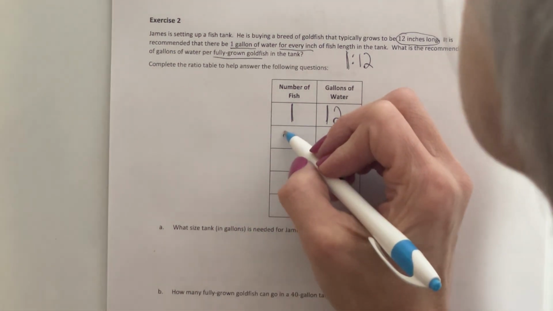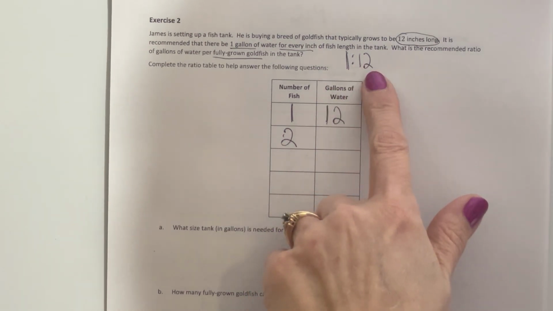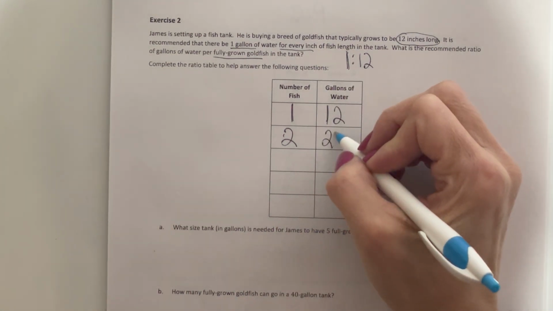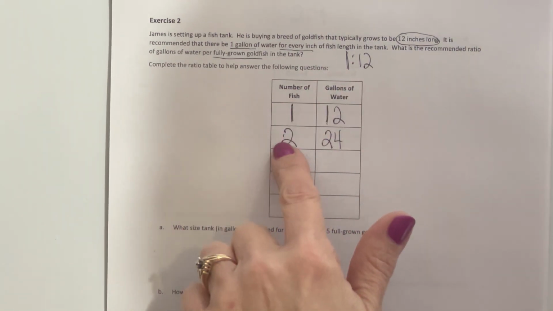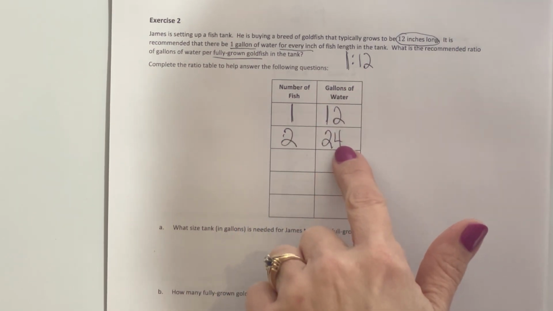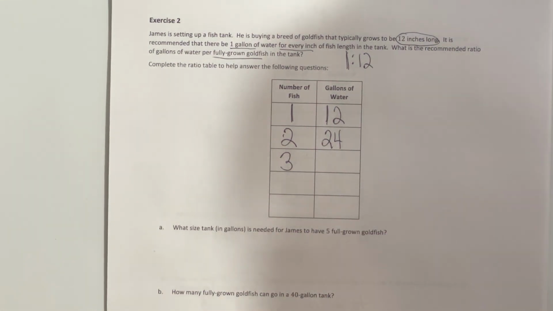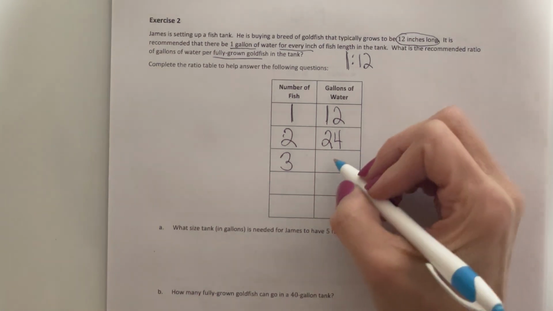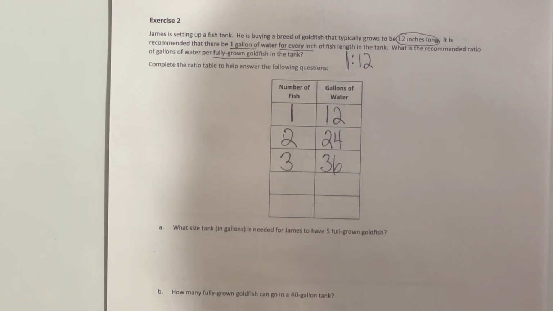Okay, so what if there are 2 goldfish? How many gallons of water will I need? I need to continue the pattern. Remember, my pattern was 1 to 12. So this would be 24. So I take the 1 times 2 to get 2, and the 12 times 2 to get 24. So what if there were 3 fish in the tank? That sounds familiar. The someone I was talking about, I think there were 3 fish in his tank. All right, so 12 times 3 then is 36. I'm continuing the pattern. I'm just marking equivalent ratios.